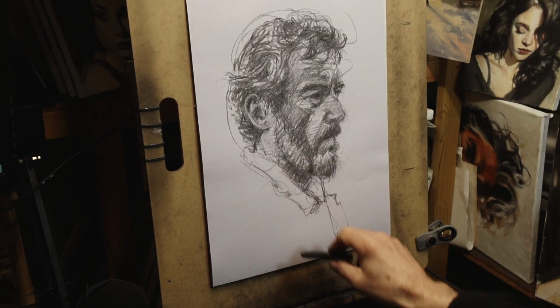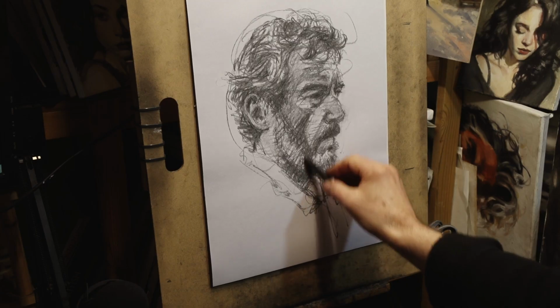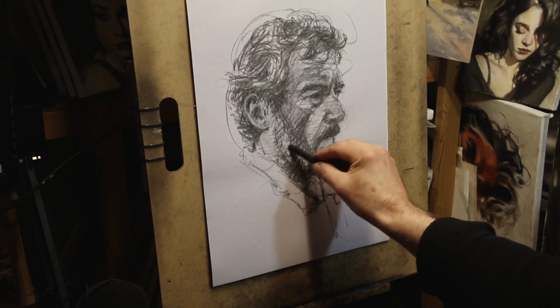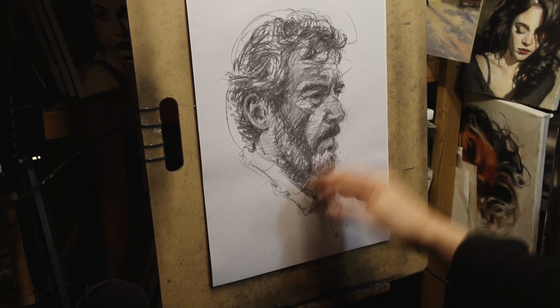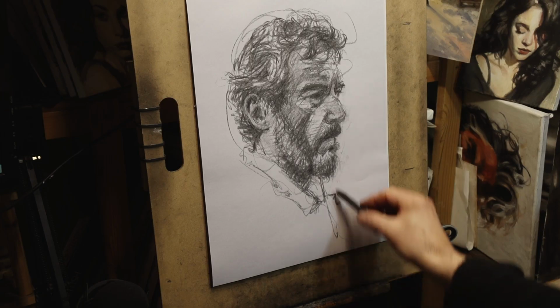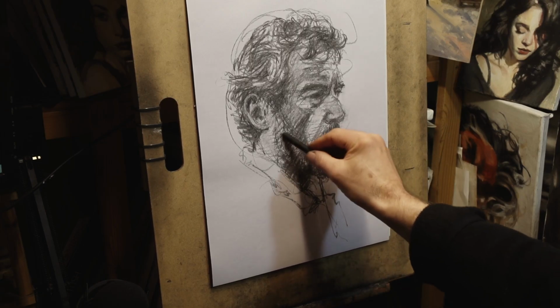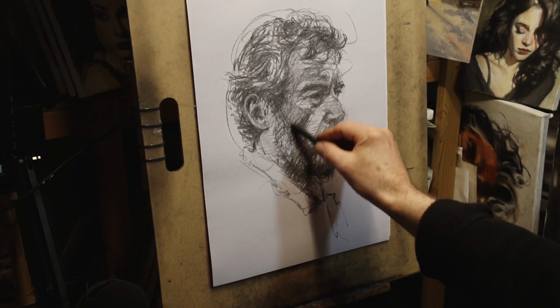This is the problem. You see that that's too light, and it's causing that. You see the difference now. It starts to balance. The tones start to balance.